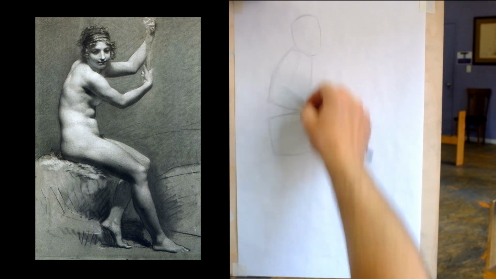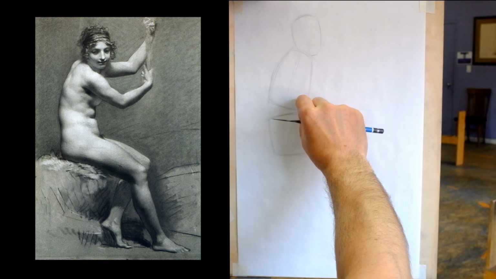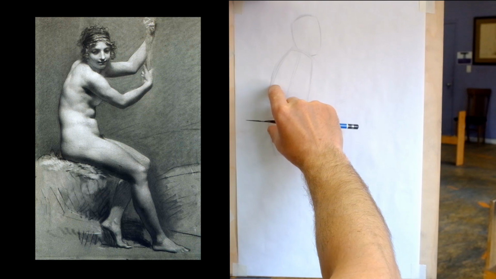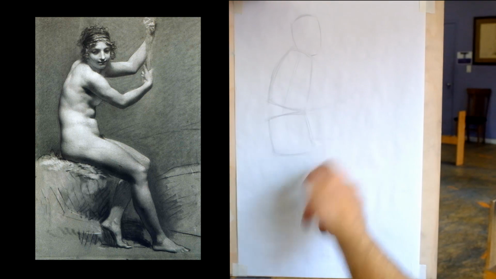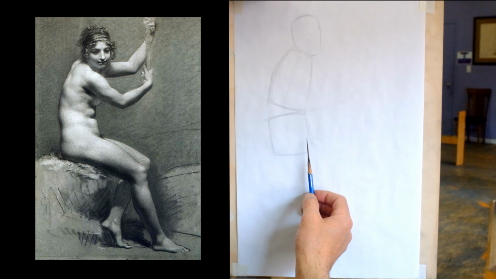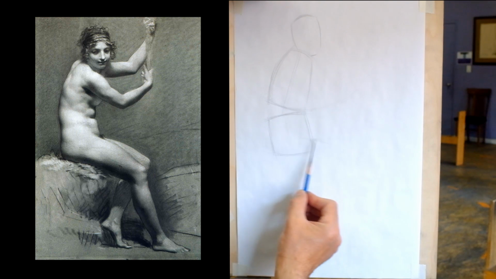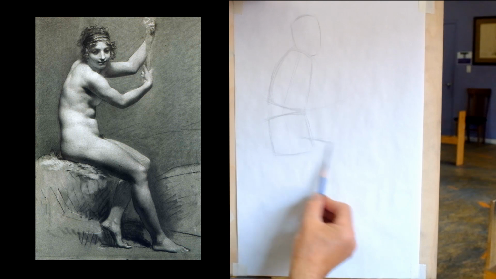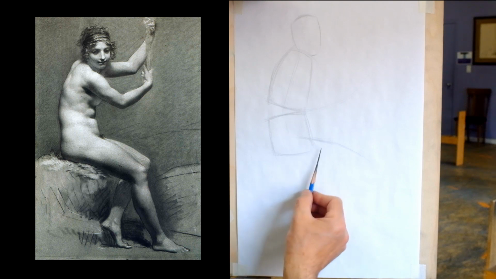Now again, observe how this block is going this way and this block is going this way. So these two corners are pinching, these two corners are pulling apart. This is the passive side, this is the active side of the pose. All right, let's move into our legs now. We want to establish the top of the thigh of the front leg as it works its way towards the knee. The bottom of the thigh is going straight down.